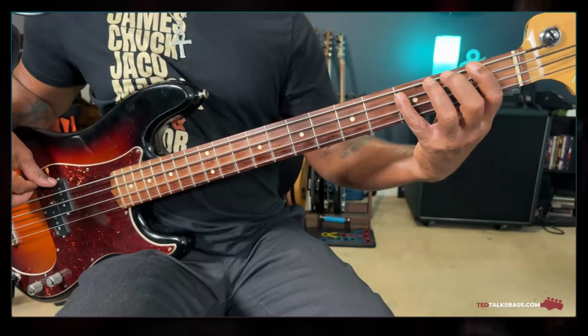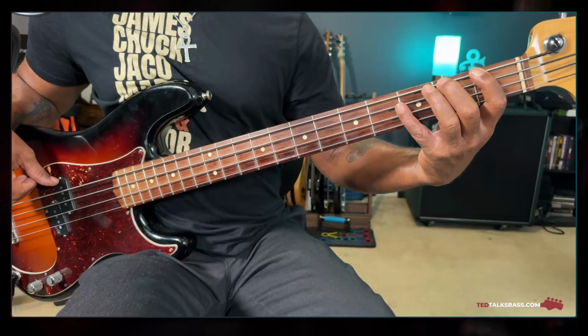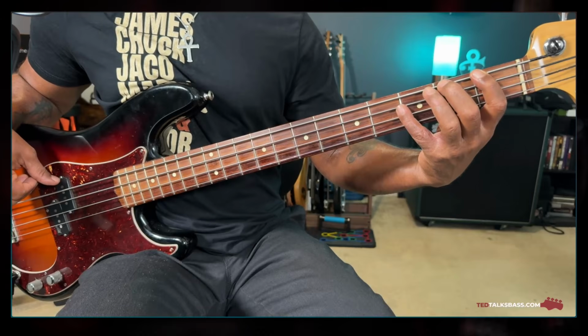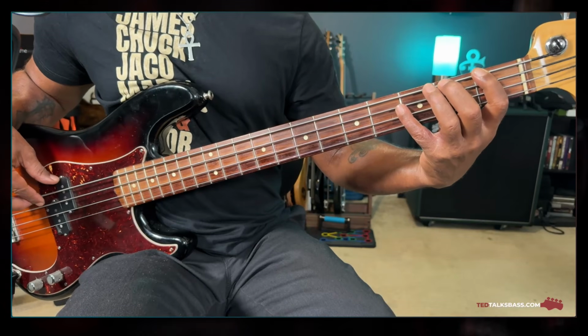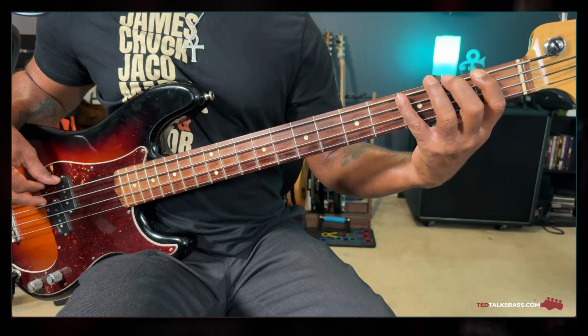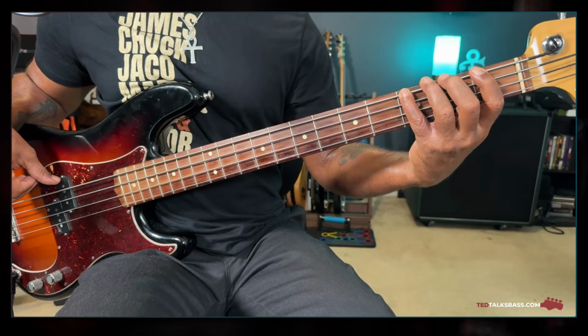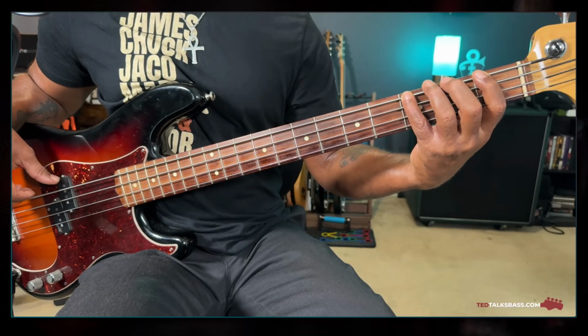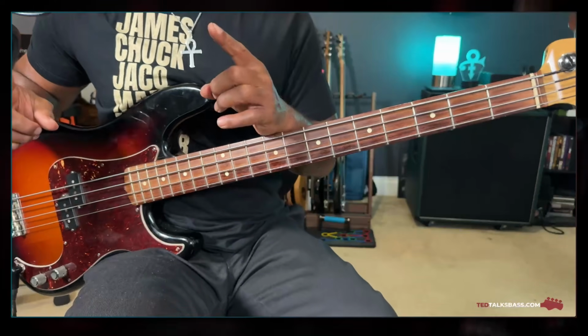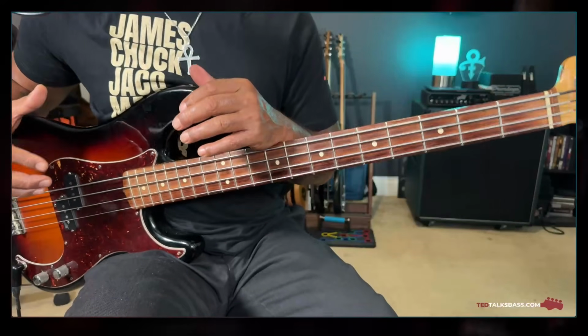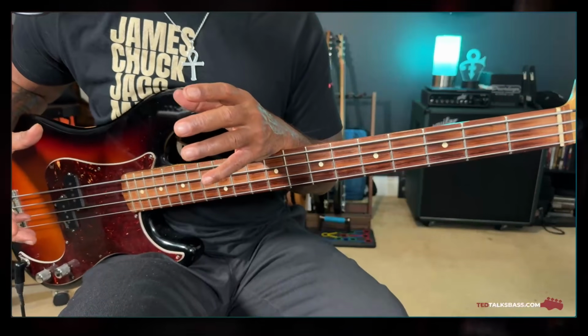So from F to F sharp is a half step. From F to G is a whole step. All right? Those two intervals are very important to remember.